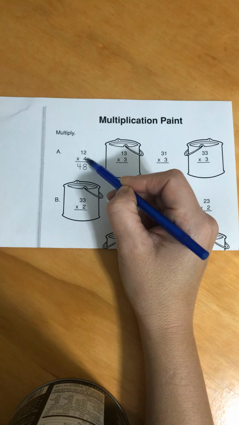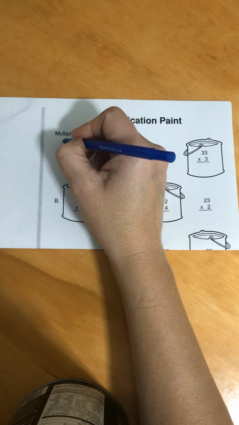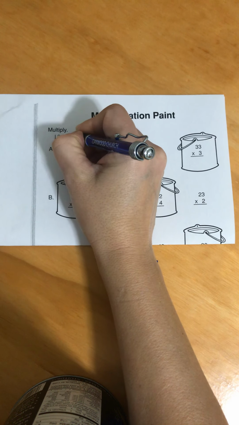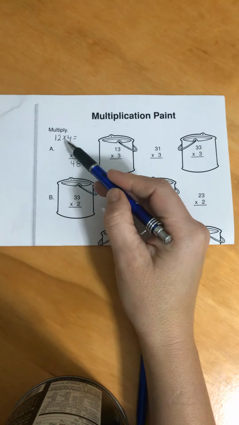This says 12 times 4, okay? This comes from writing 12 times 4 horizontally, okay? 12 times 4, doing that in your head is maybe not as easy.